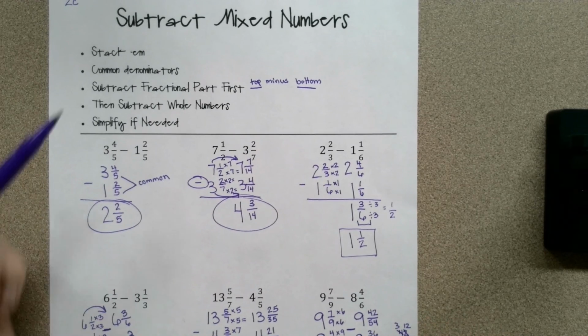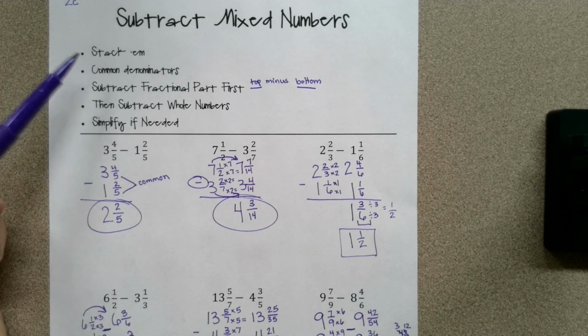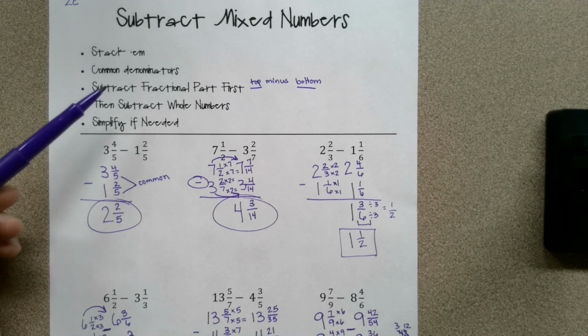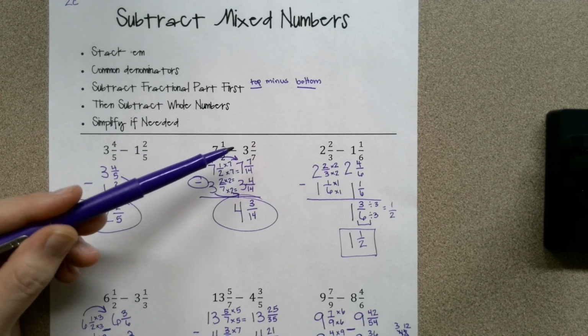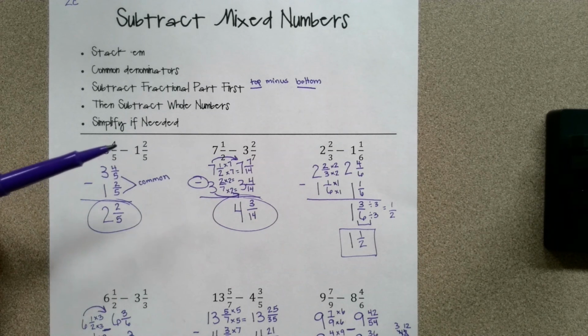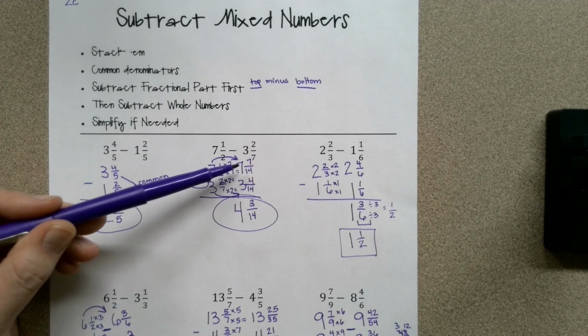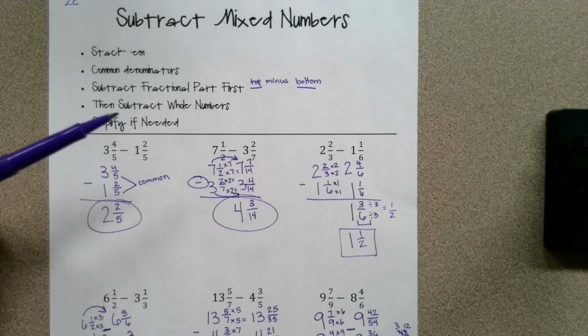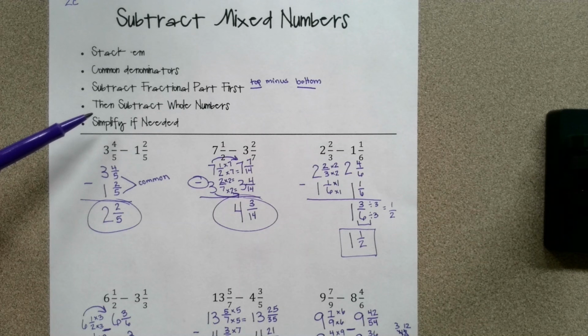Reviewing our steps. Always stack our fractions so that we can keep organized our whole numbers and our fractional parts. We need to have a common denominator, so for many we need to show how we're getting our common denominators to make sure that we are treating each fractional part equally. Then we subtract the fractional part first, always top minus bottom, then subtract the whole numbers and simplify at the very, very end.